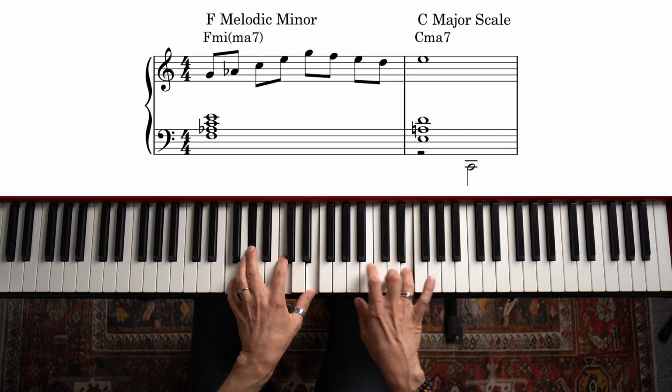And of course, the melodic minor scale itself is used very often in jazz improvisation, especially on tonic minor 6 or minor major 7th chords. It's also handy on subdominant minor chords like 4 minor 6 or 4 minor major 7 in a major key.